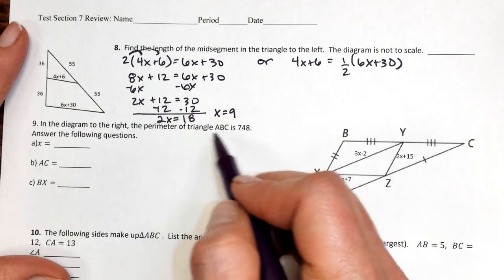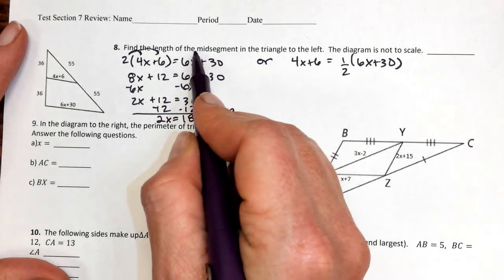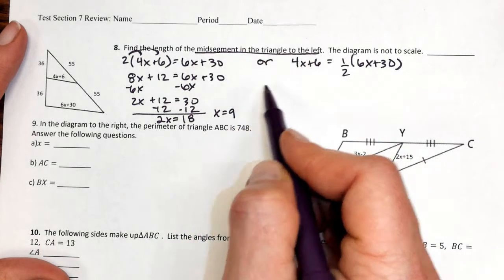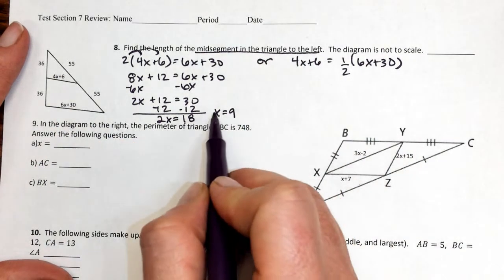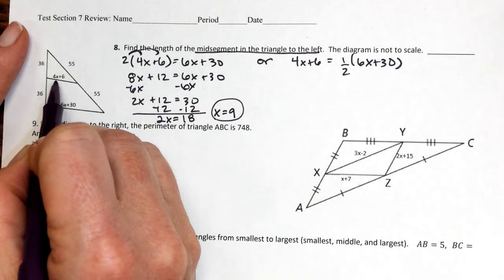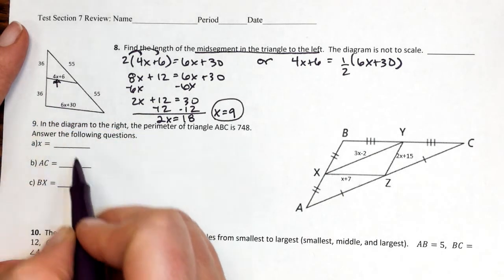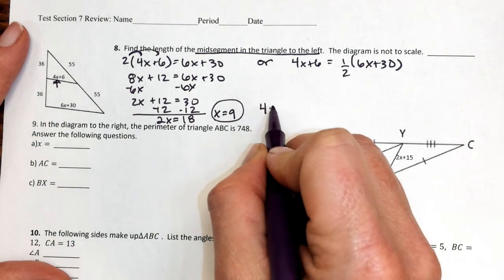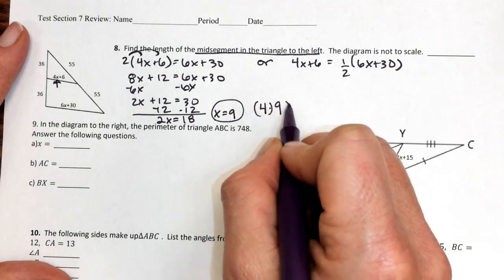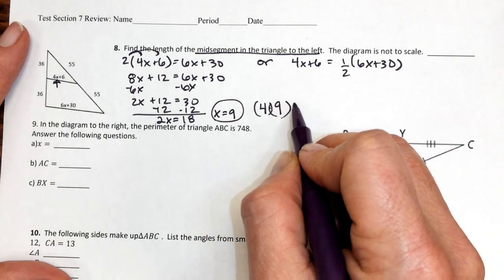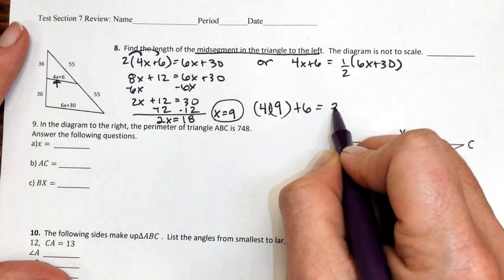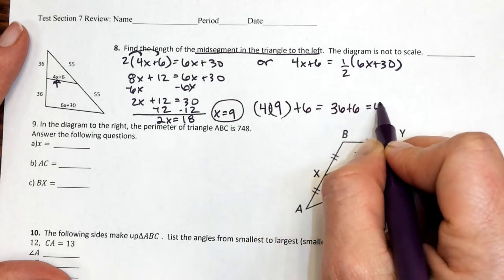No, they're not asking for x. They're asking for the mid-segment of the triangle to the left. That means you need to substitute 9 in for x here. So 4 times 9 plus 6 is equal to 36 plus 6 is equal to 42.